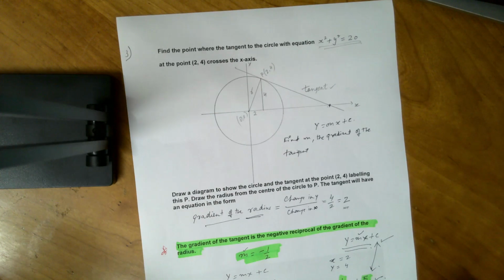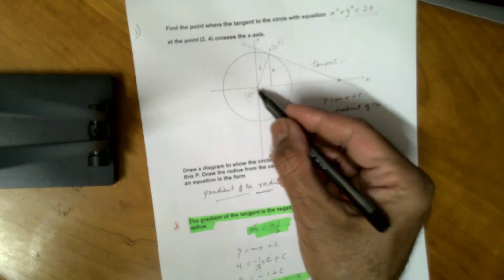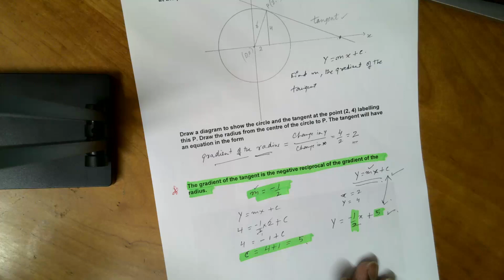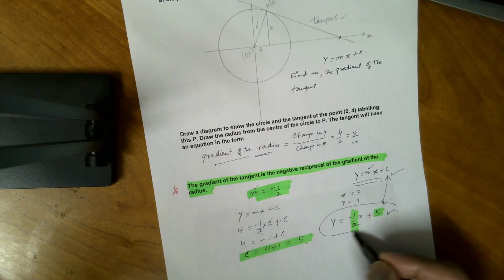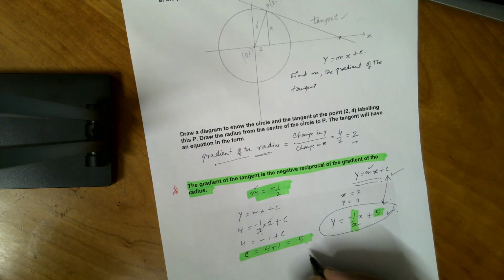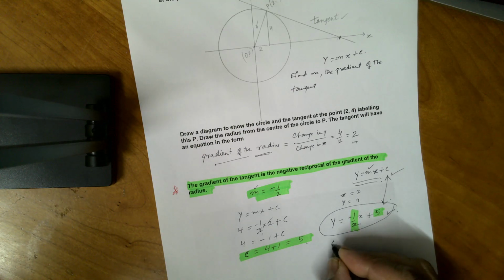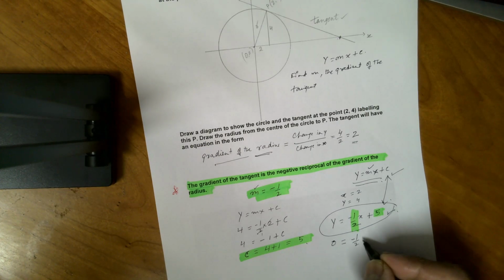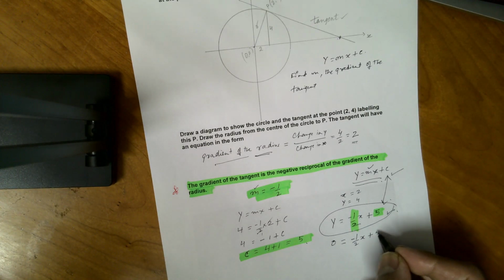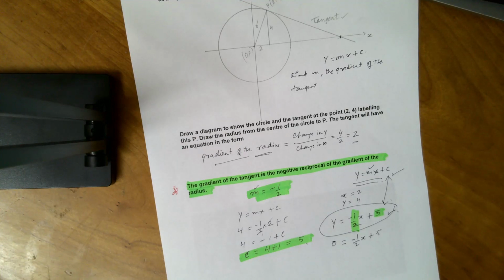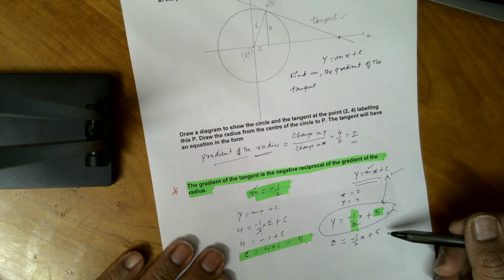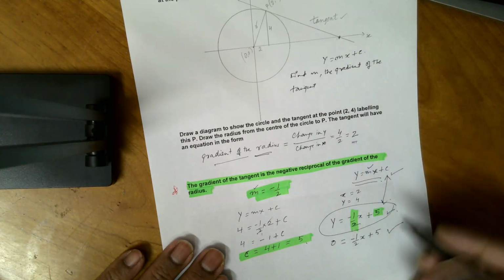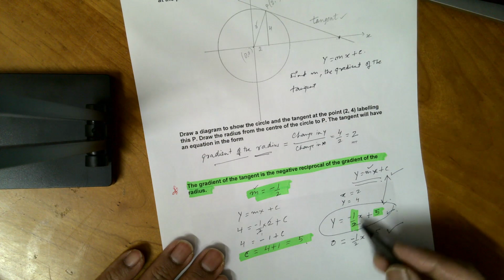Using the equation of the tangent, we say y is 0, and the rest we have already.